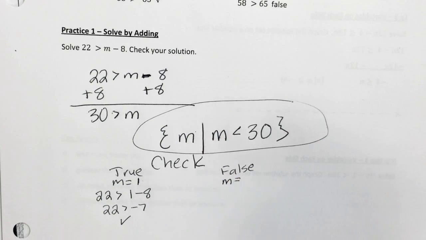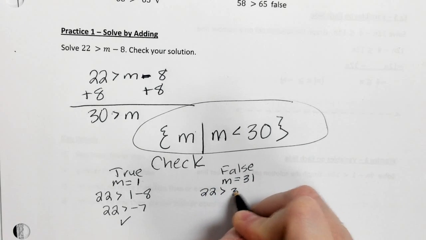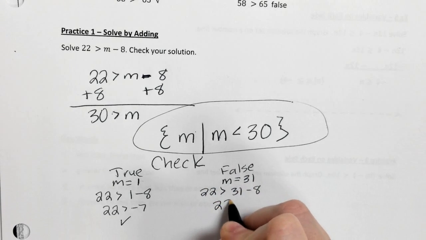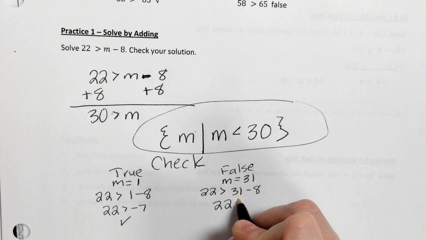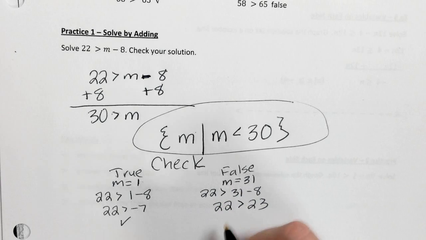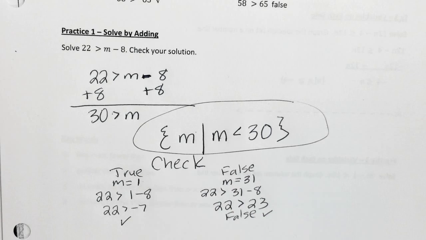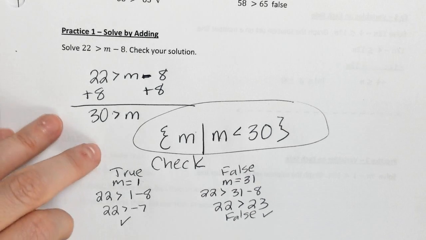Okay, a false statement would be a number that is not less than 30. So what's a number that's not less than 30? 31. Okay, so 22 is greater than 31 minus 8. So 31 minus 8 is 23. So is this a true statement? No, it's false, which is supposed to be false. So we got it.